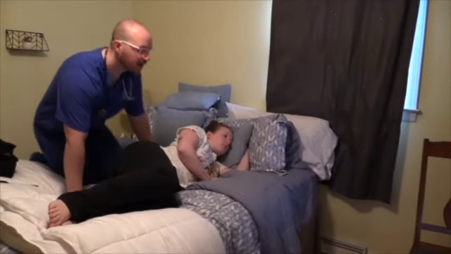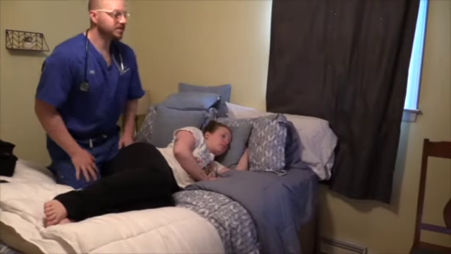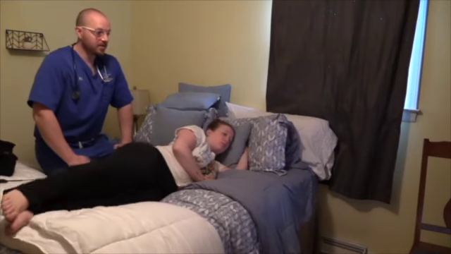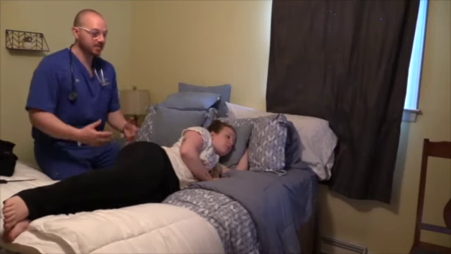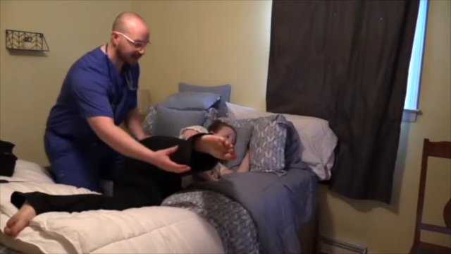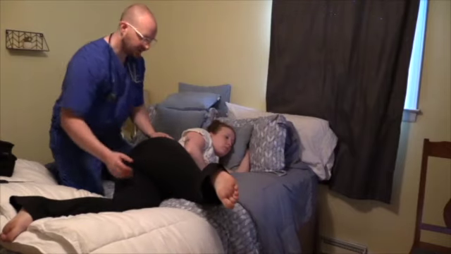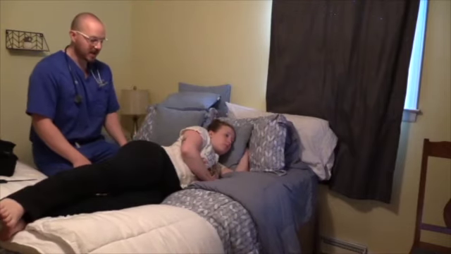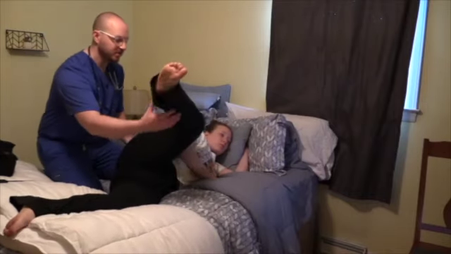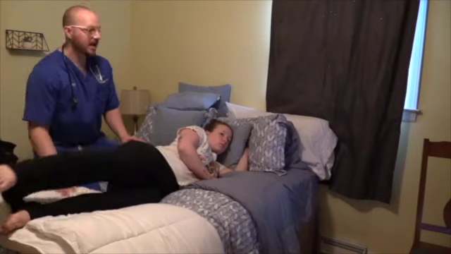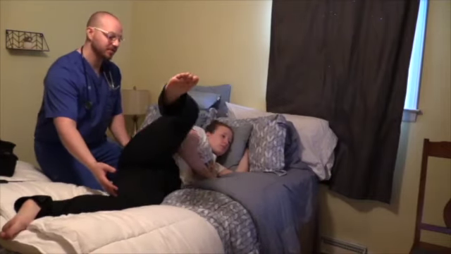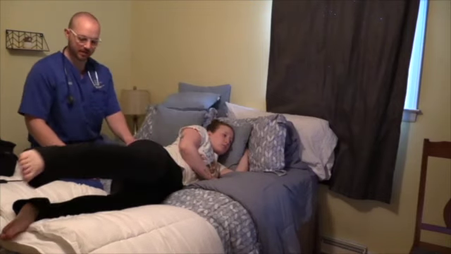For these next hip pathology tests, we are going to be using the FADIR and FABER tests, and the name spells out what it's going to do. So for the FADIR test, we're going to flex, adduct, and internally rotate. Good. And that's testing for sciatic nerve pain. So it's flexion, adduction, internal rotation. Good. You can come back down. And then the FABER test is flexion, abduction, external rotation. Good job. And bring it back. Any pain when we do that?